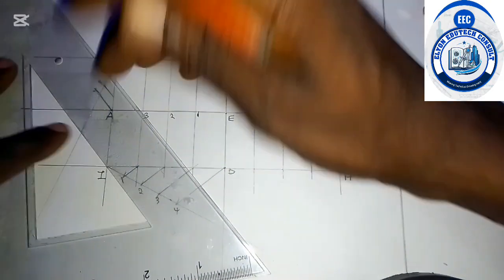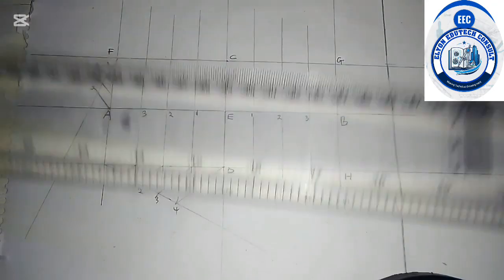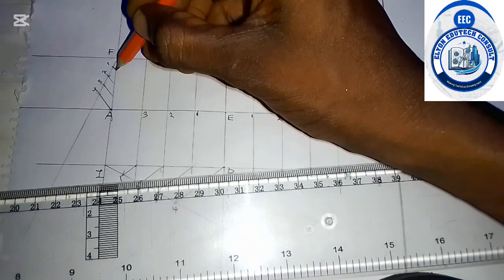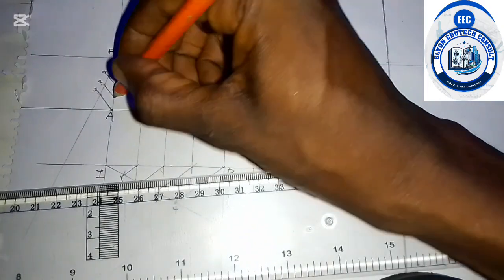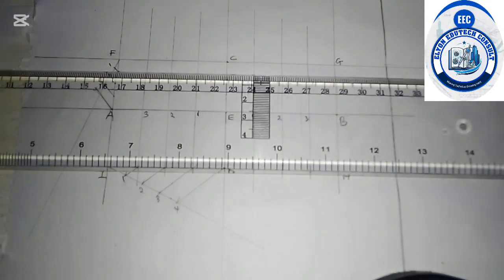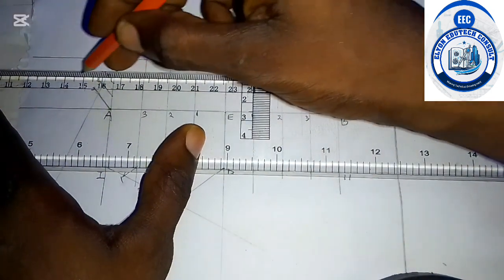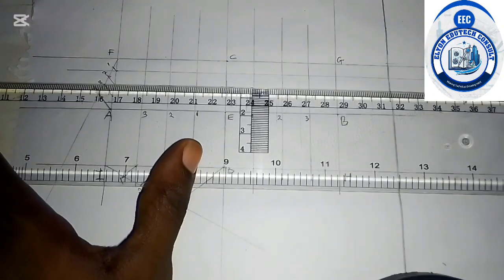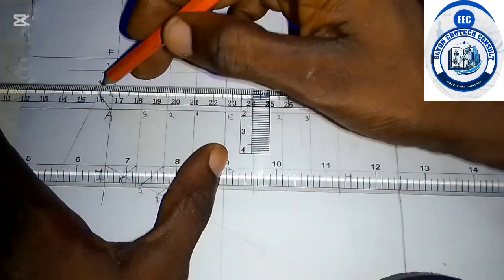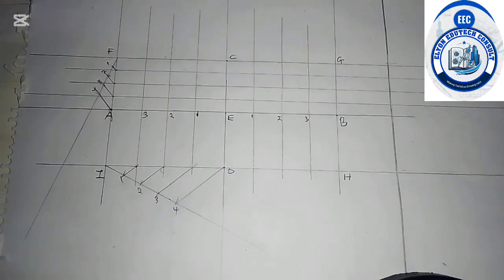Alright, so you have this now. Alright, now so what we have here, I will just take my set square here and now just produce the line from each of these points, this point, and this point. Now produce the horizontal line across this way. Okay, so you have it this way. So you draw this. Okay, then go to the next one. So you have this. All right, so I'm going to do same here.